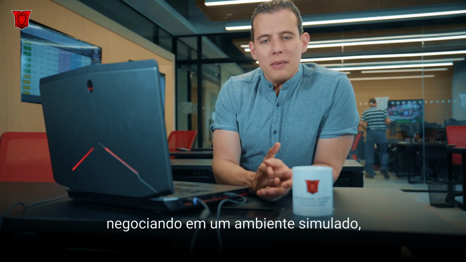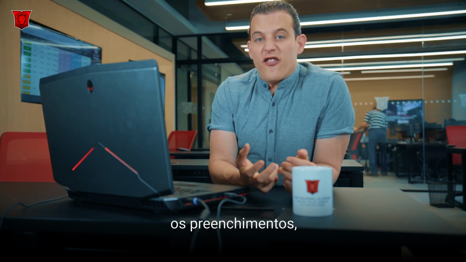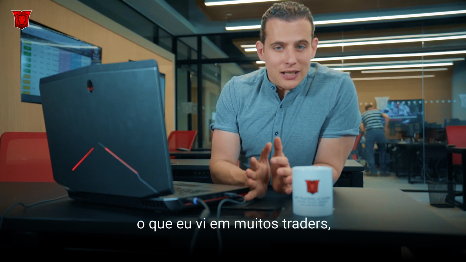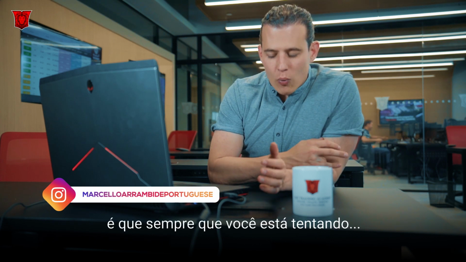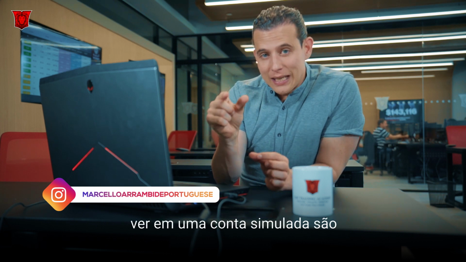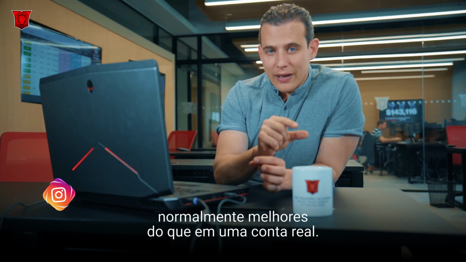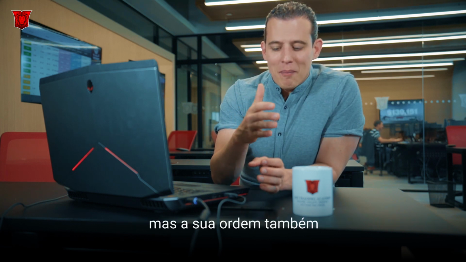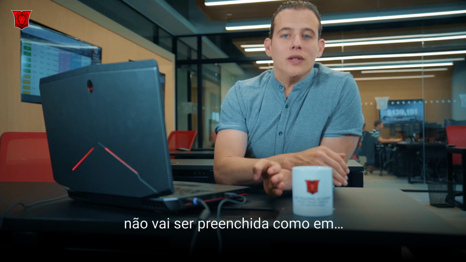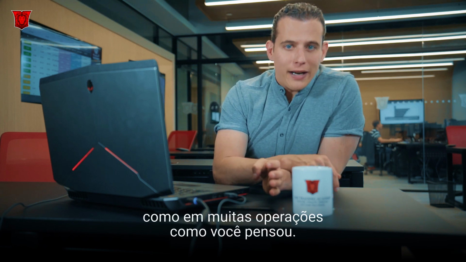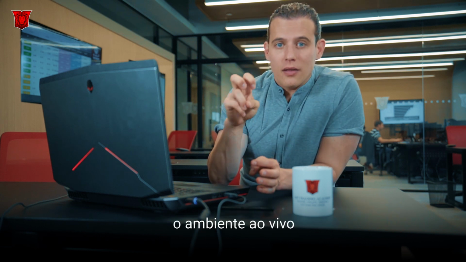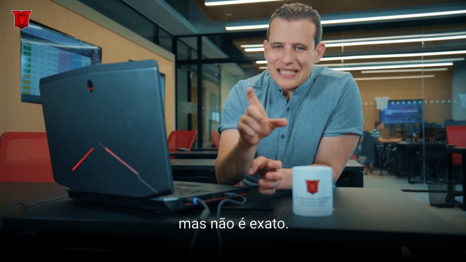Also, when you're in a simulated account, Seb, the fills and the market environment really aren't the same. What I've seen in a lot of traders, and in this process of trying to fund traders as well, is that the results you see in a simulated account are going to be better than in a live account. Obviously you don't have the pressure of trading live and losing money, as I just mentioned, but you also are not going to get filled on as many trades as you thought, because a simulated environment tries to simulate the live environment as much as possible, but it's not exact.